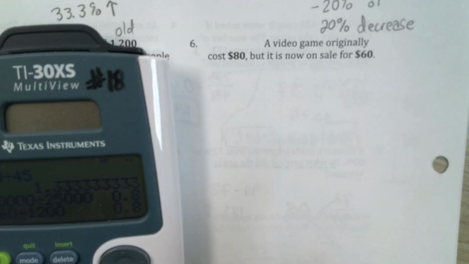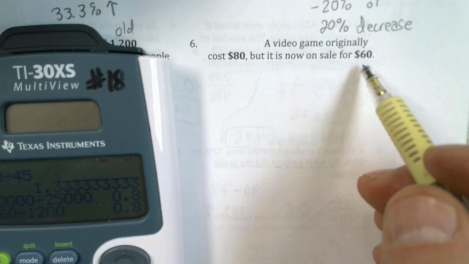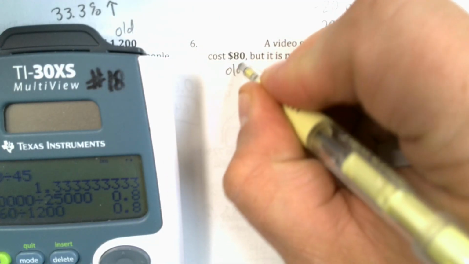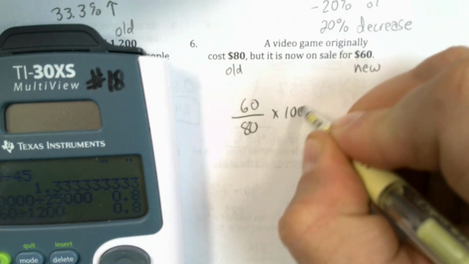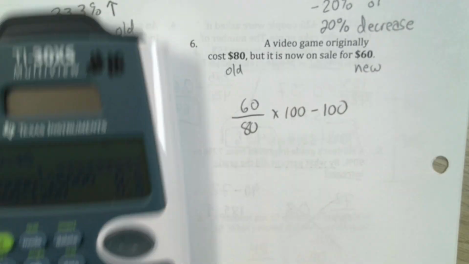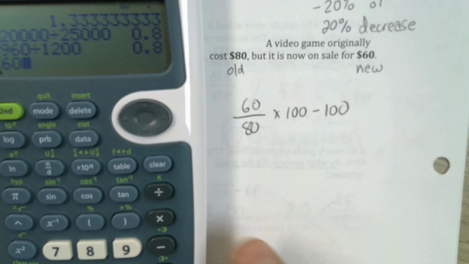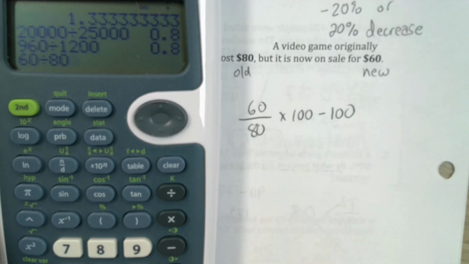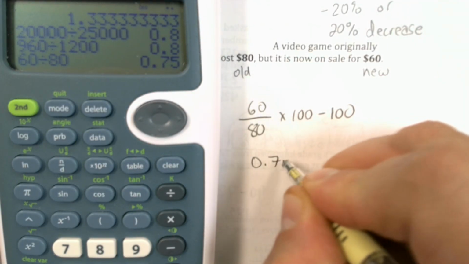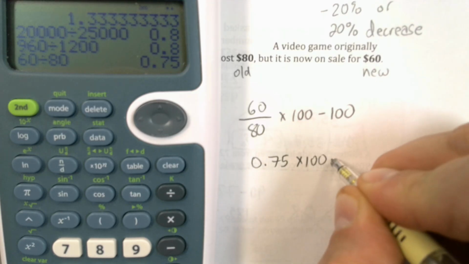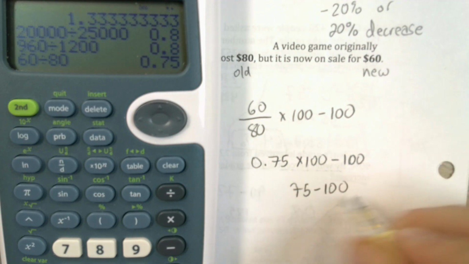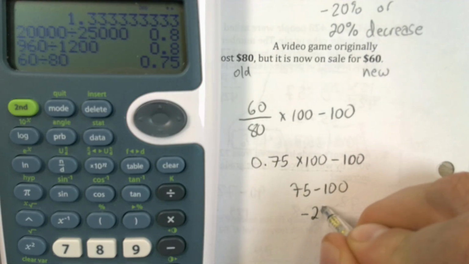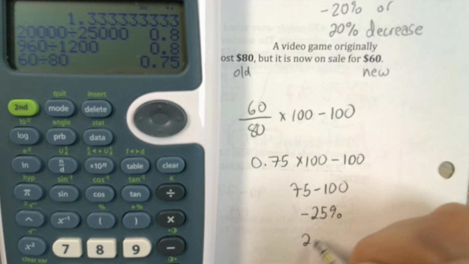And the last one, a video game originally cost $80, but now it's on sale for $60. So this is the old value, this is the new value. So this would be 60 over 80 times 100 minus 100. So 60 divided by 80 gives us a 0.75. We'll multiply that times 100, which is 75%. Minus 100 gives you a negative 25%. So that is a 25% decrease.